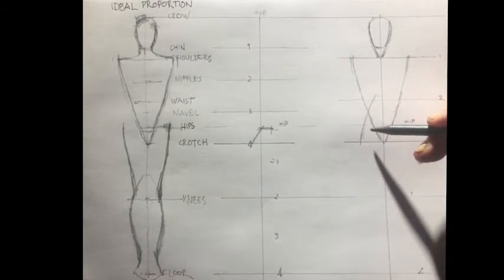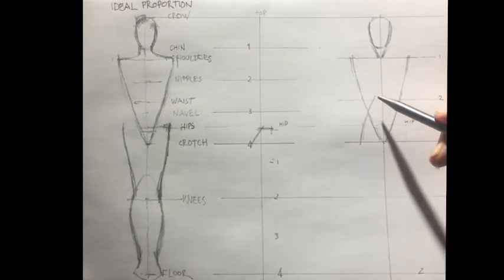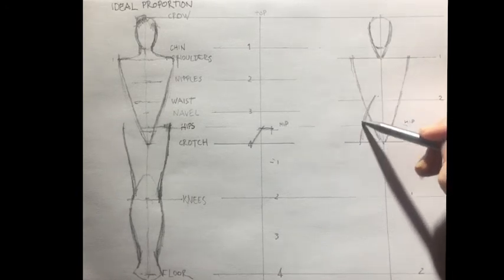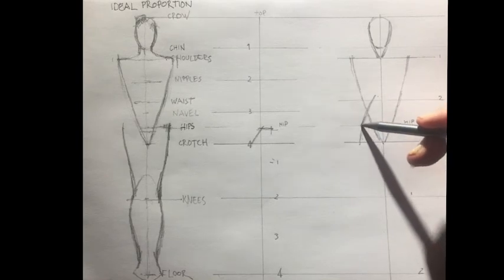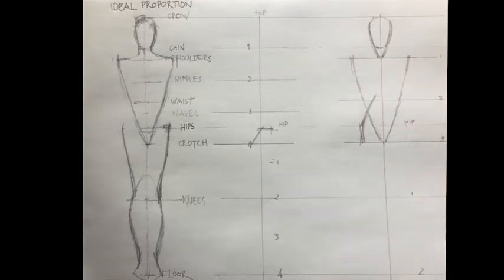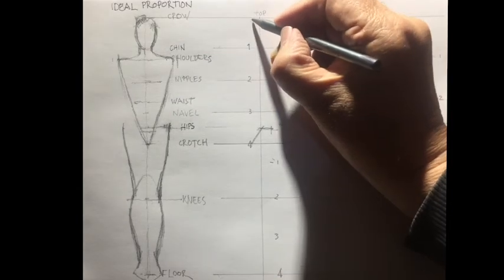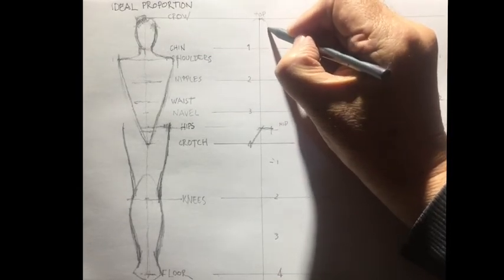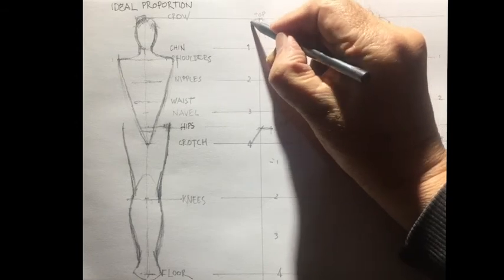And then from the hips, like that, maybe a little bit wider. And then this line starts from there, where the hip comes. So that should be wider. And there. So 2 systems. 1 head, 2 heads, 3 heads, 4 heads, 5 heads, 6 heads, 7 heads, and a half head. There.